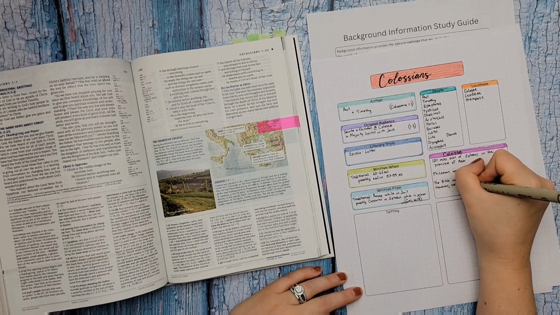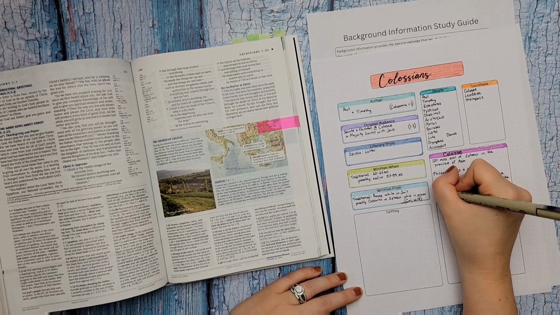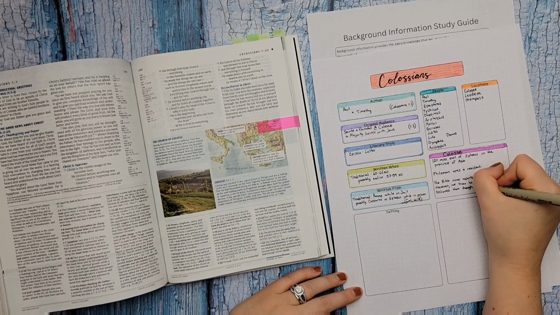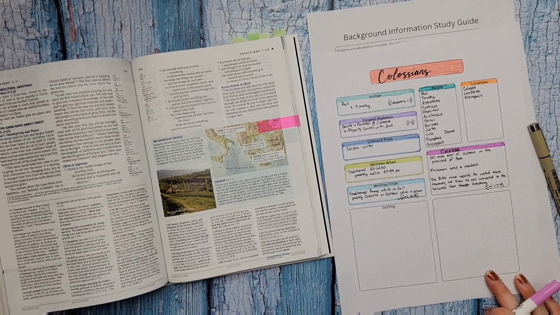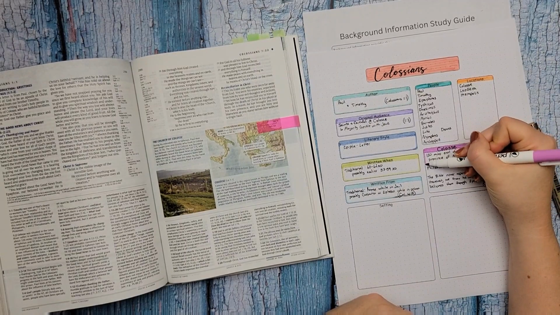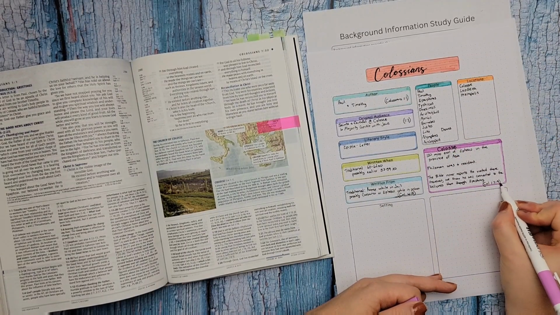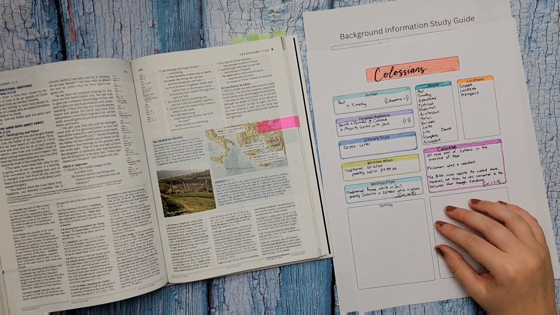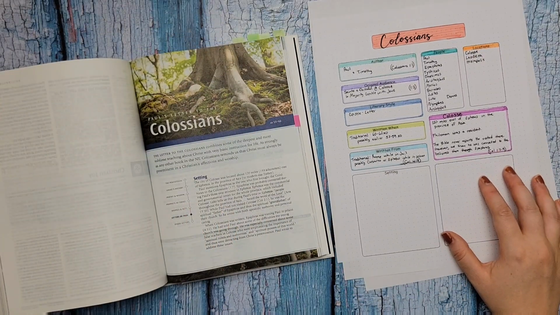So the next thing is another section that you see me highlighting right now, and this is a blank section. You can use this as a mini location study, a mini character study if you want. You can use it for whatever other notes you want. So I wrote some notes about Colossae, the location, and some interesting facts that I found.